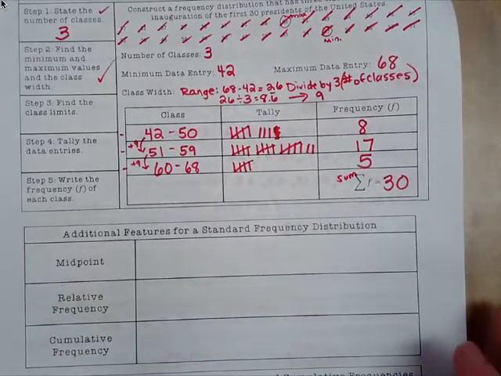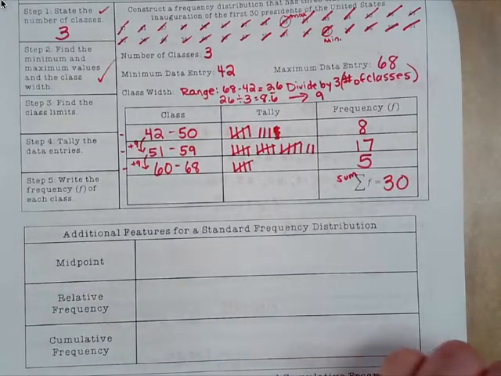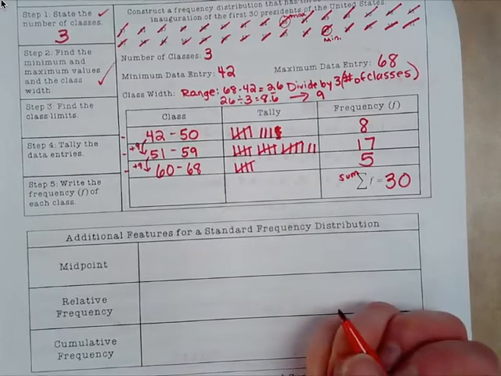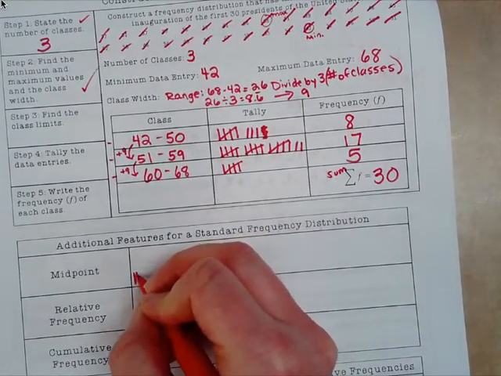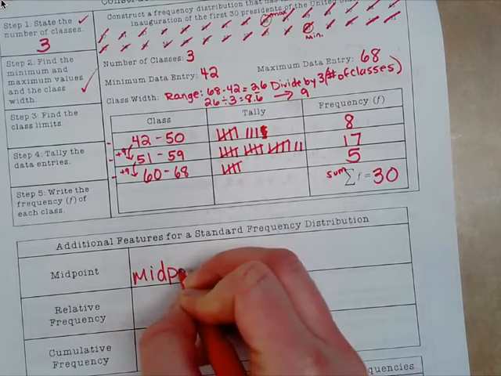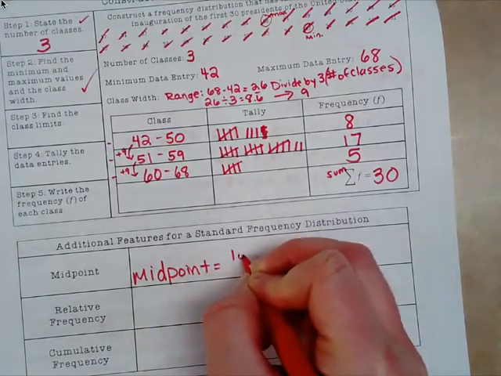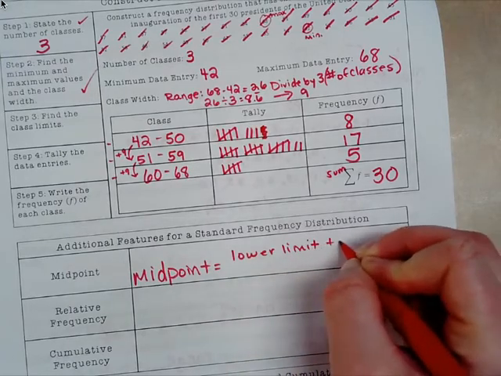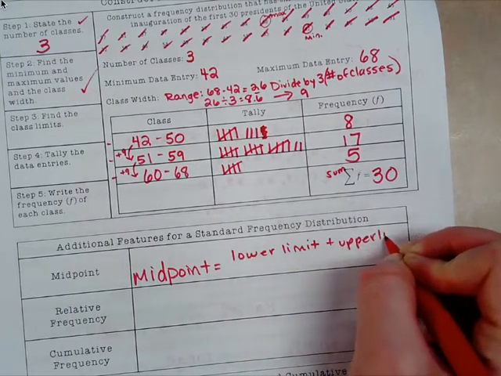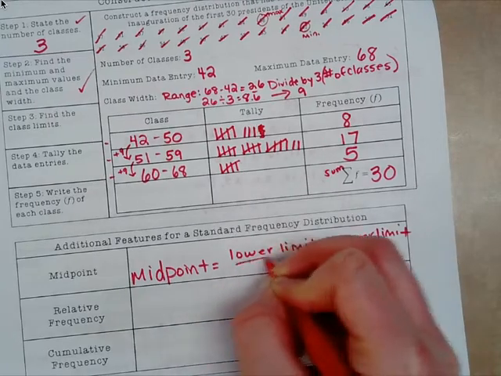Okay, additional features of our standard frequency distribution. Our midpoint is going to be found by doing, let's write our formula, the lower limit plus our upper limit divided by 2.